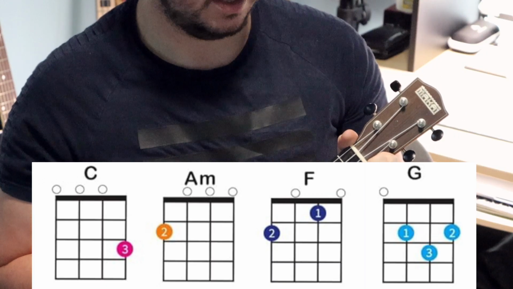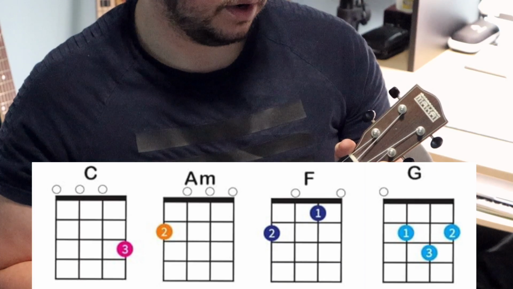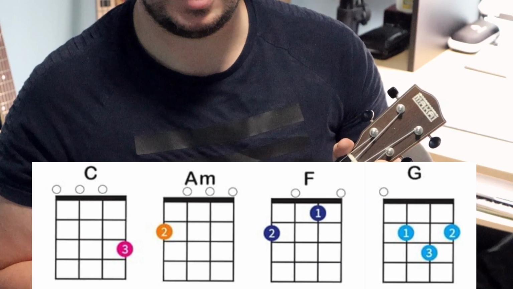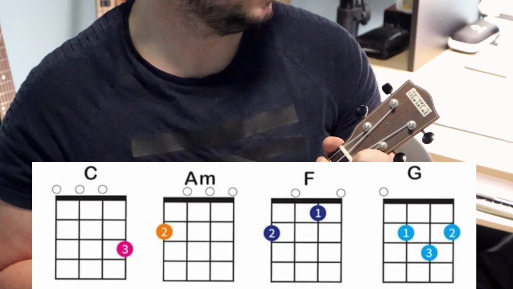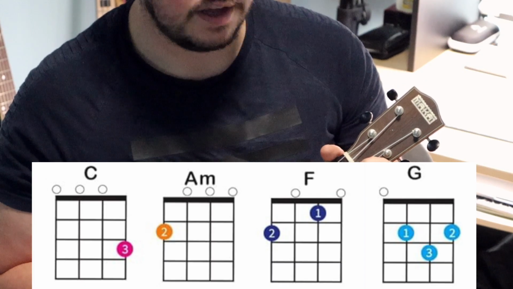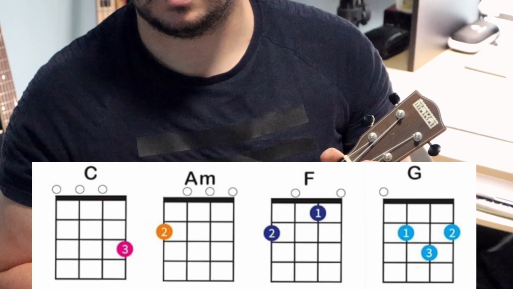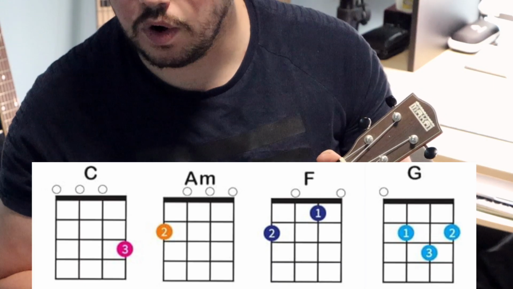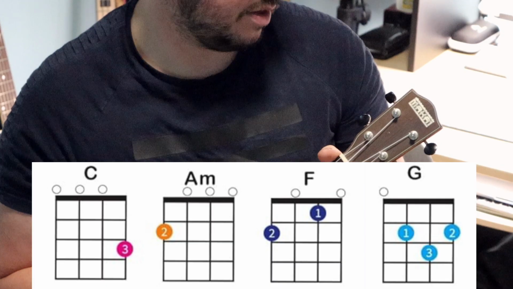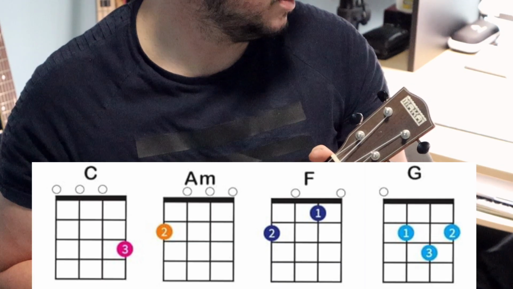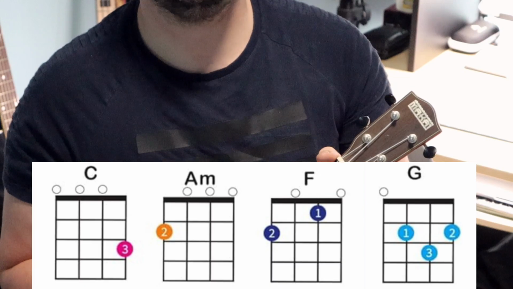2, 3, 4, 5, 6, 7. A minor. 1, 2, 3, 4, 5, 6, 7. F. 1, 2, 3, 4, 5, 6, 7. G.